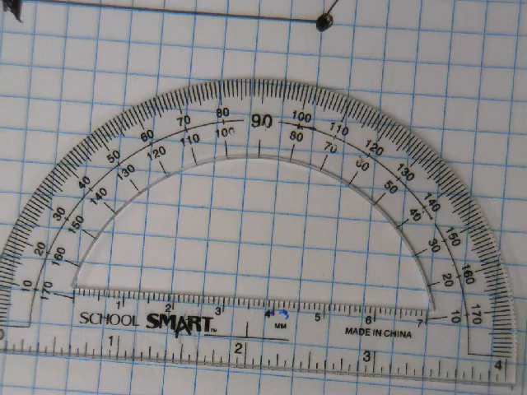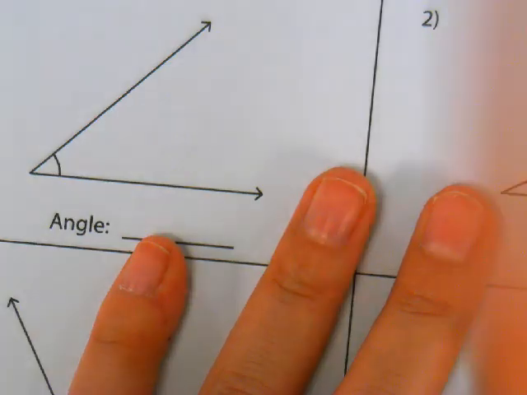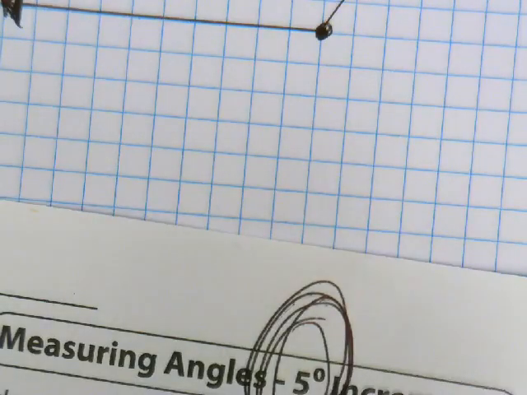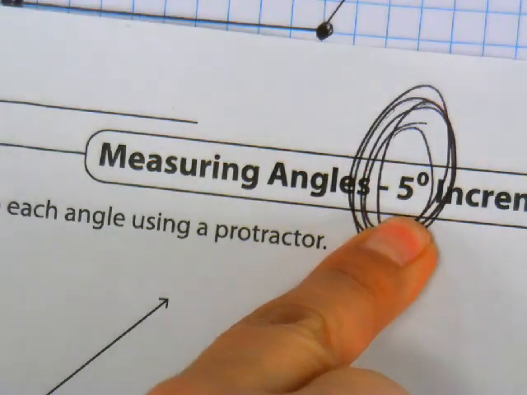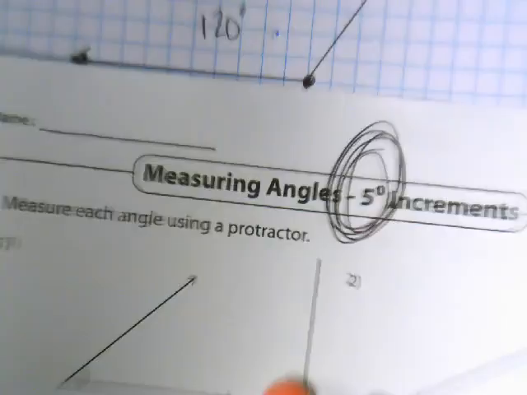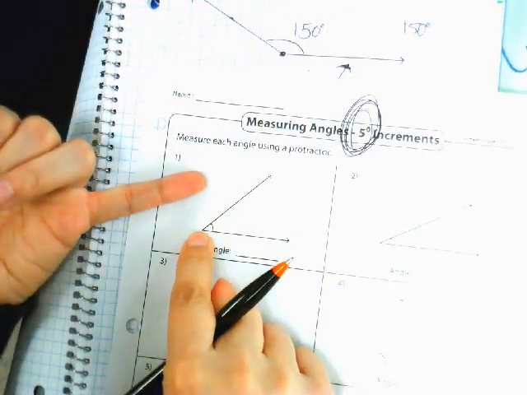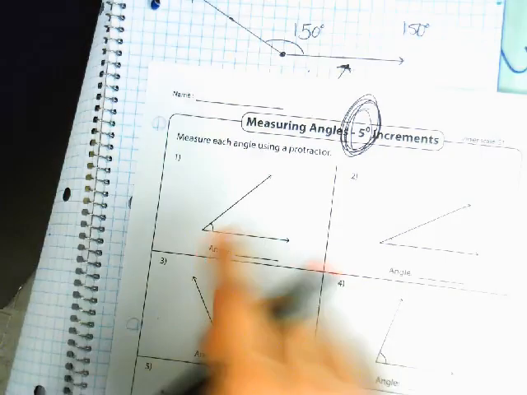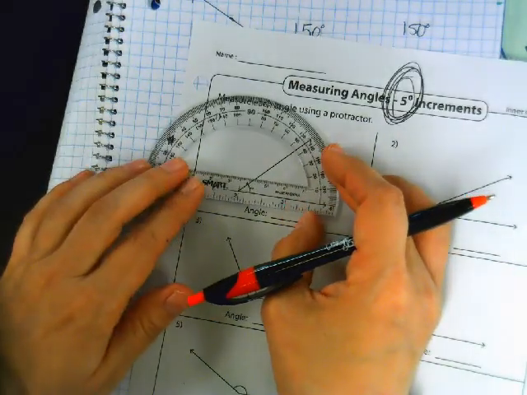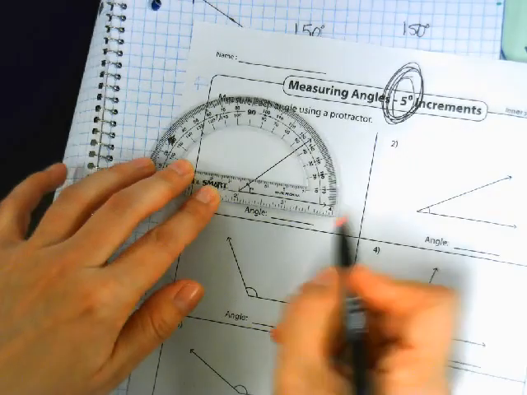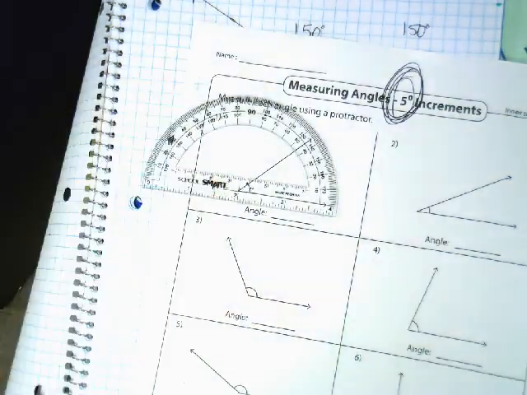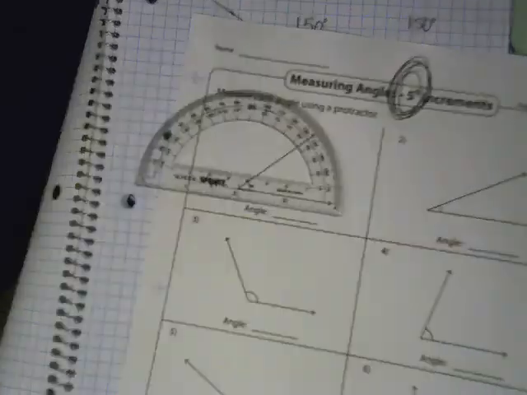Does everybody see the number 5 on the top of their paper? That's where you have to start on this side. You see this little corner right there? That's where your T goes. So put the T there. Line up the 0 by the 4. That's how it should be.